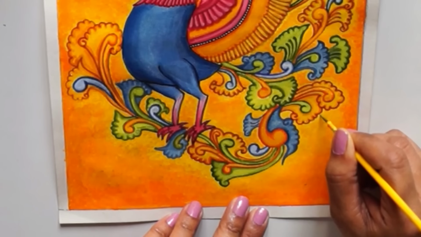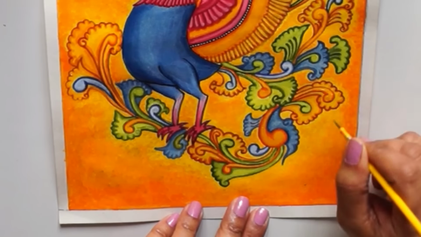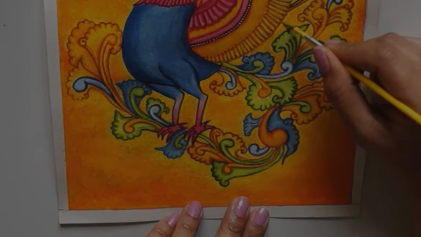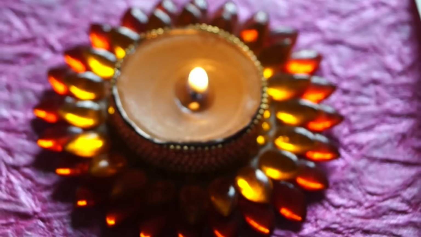Now I am giving some finishing touches. Any empty spaces should be filled with colors. And here is the final look of the mural painting. How do you like it?